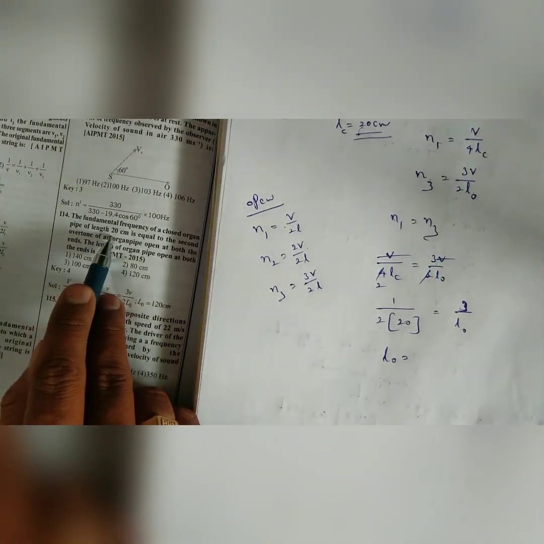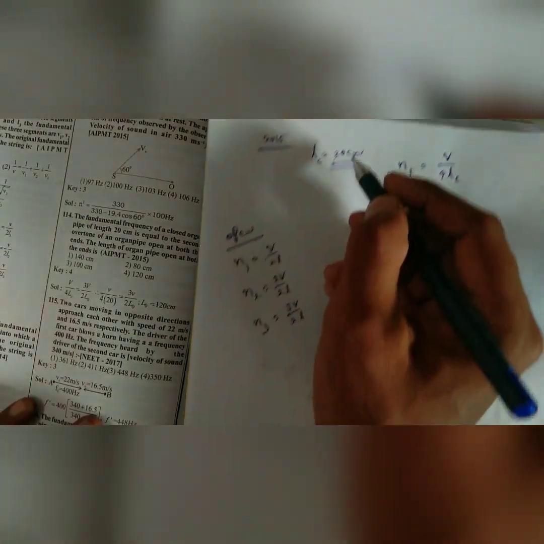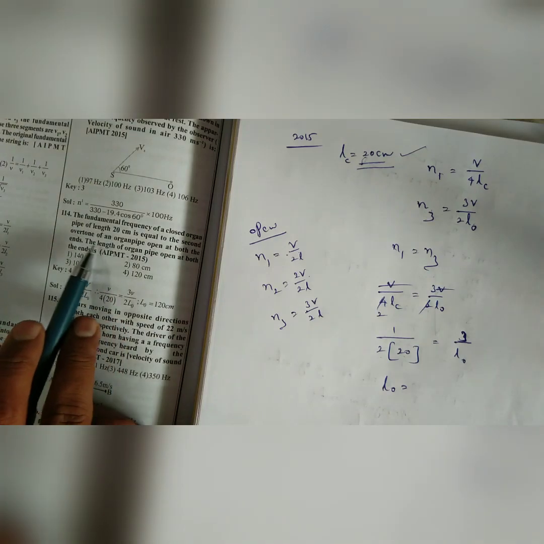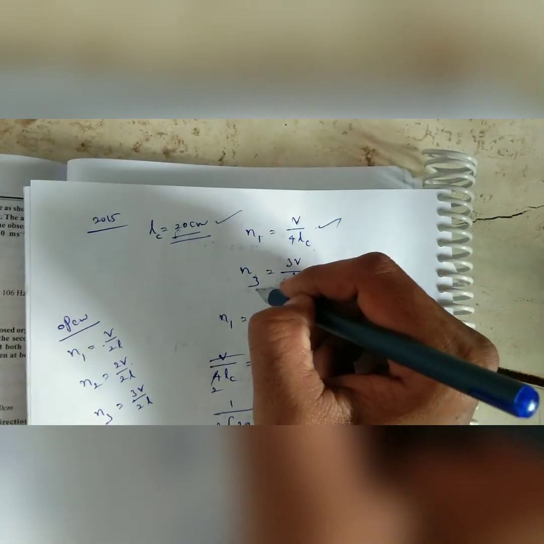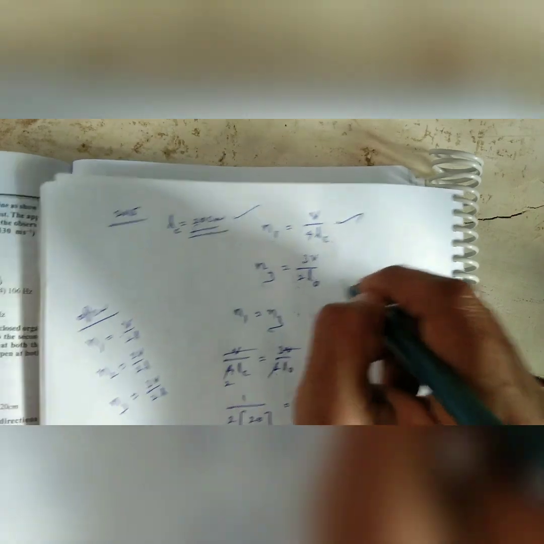Okay, so then in the waves we have another important concept, that is organ pipes. In the organ pipes we have a number of models. One model was given in 2015. The fundamental frequency of a closed organ pipe of length LC, 20 centimeter, is equal to the second overtone of an organ pipe. Fundamental frequency in the closed organ pipe is N equal to V by 4LC. Second overtone in the open organ pipe.